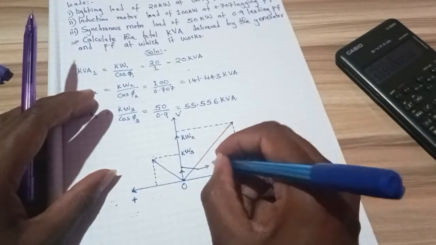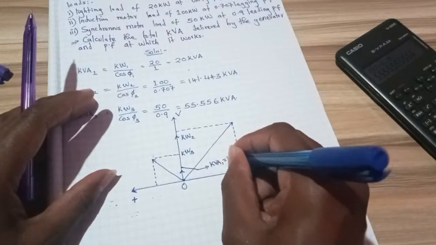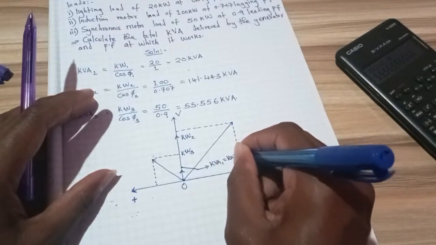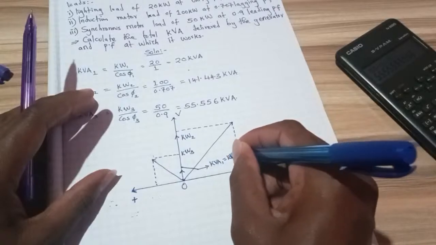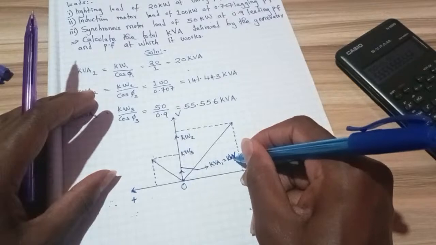This one here is kVA 1, equivalent to kilowatt 1.